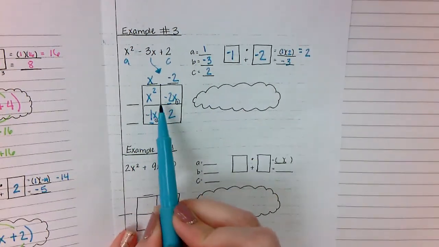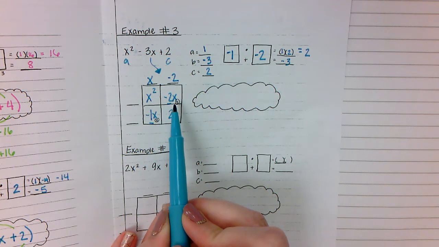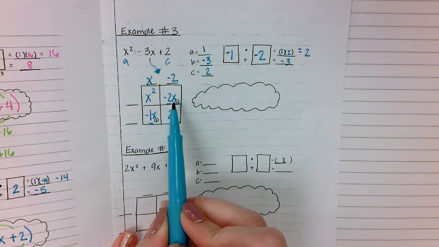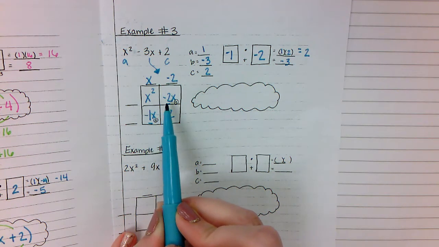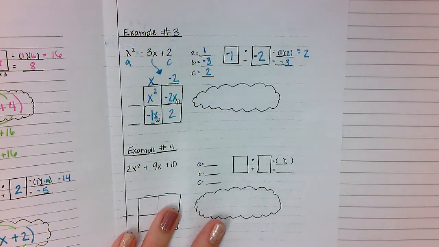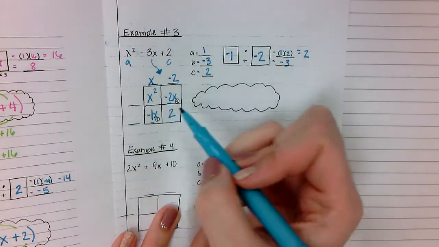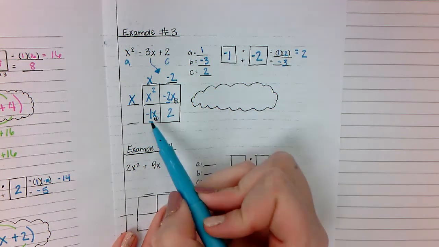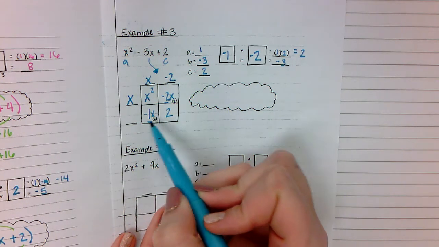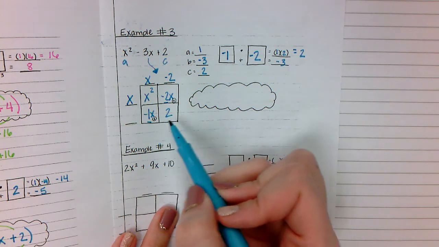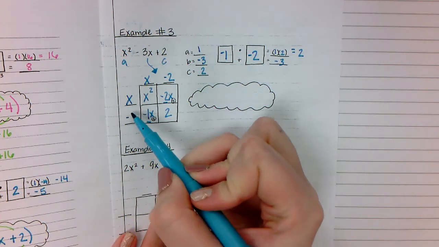And then in this column, my greatest number just seems to be 1. We can't pull out anything bigger than our lowest number. And then the greatest number of x's is just 1x. And then down here, the greatest number I can pull out is 1. And there's not the same number of x's in both of them. So I'm just going to pull out this -1.